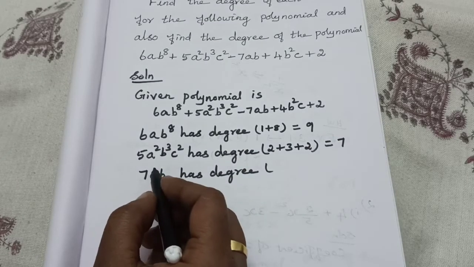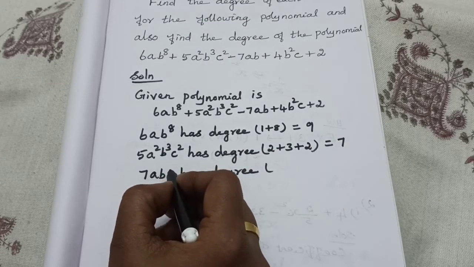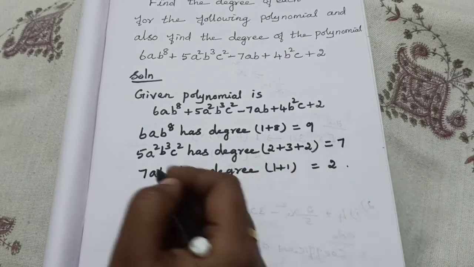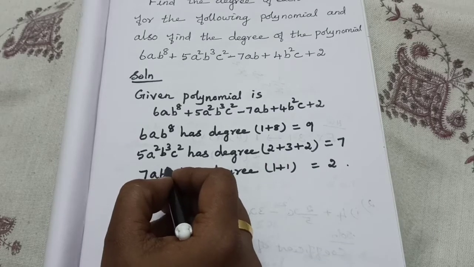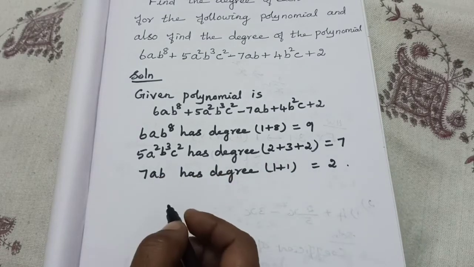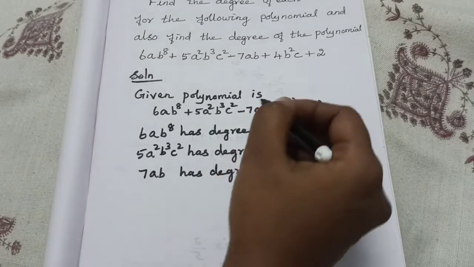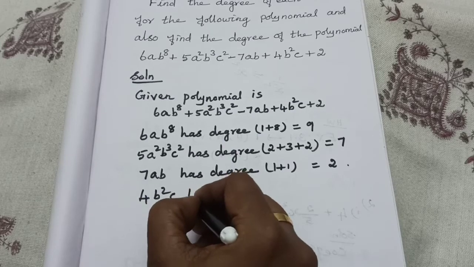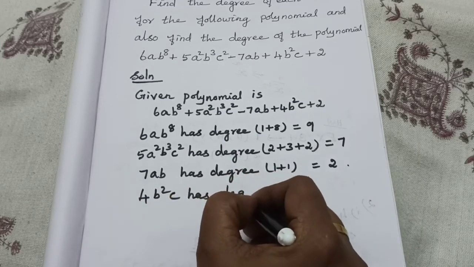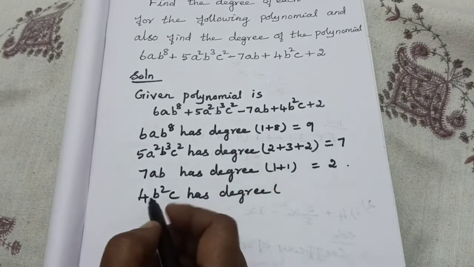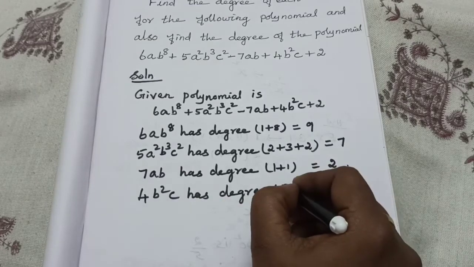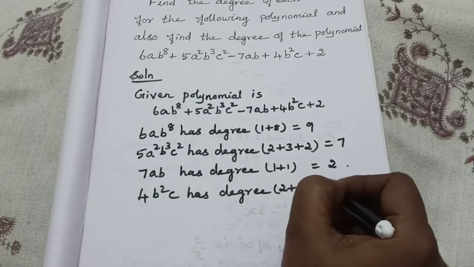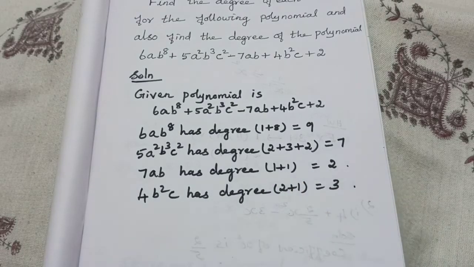What's the degree here? a power 1, b power 1, isn't it? Then 1 plus 1 is equal to 2. Here a power is 1, 1 plus 1 is 2. Okay. Then the next term 4b square c has degree. b power 2, c power 1, so 2 plus 1, then equal to 3. Isn't it?